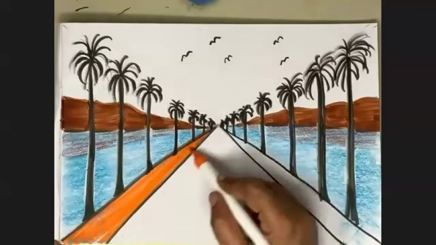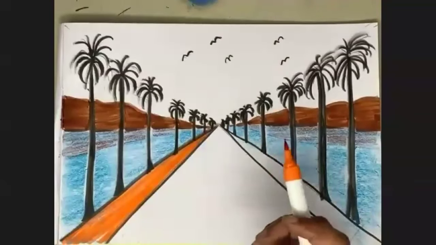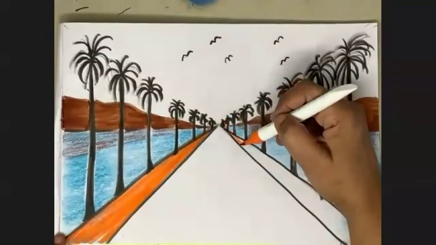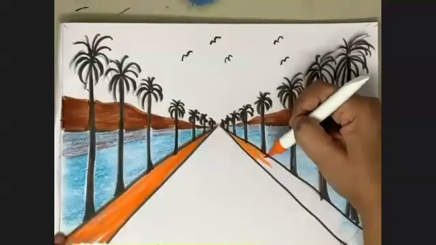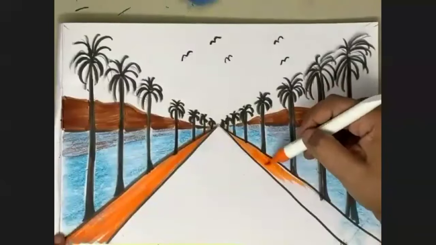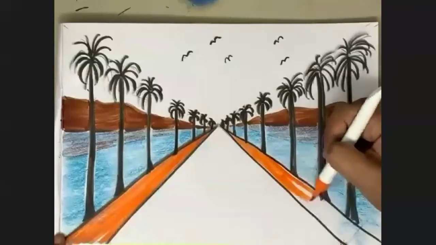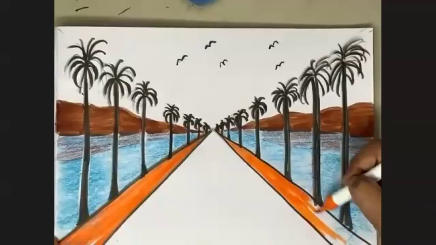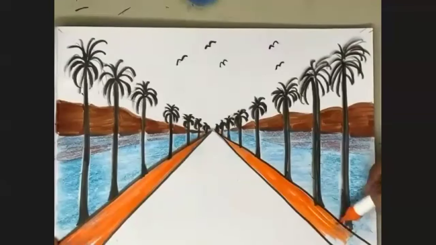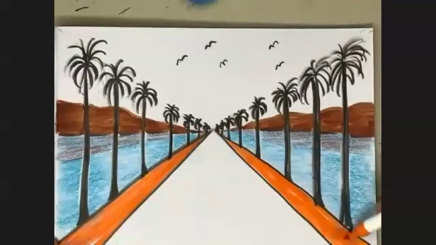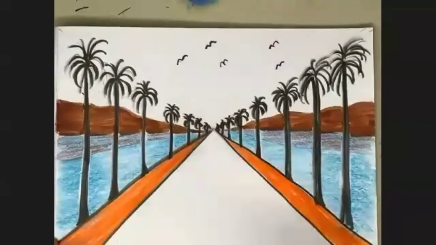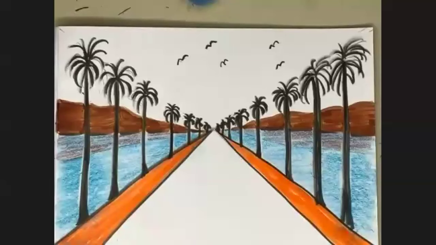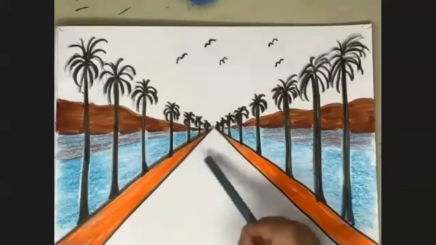And make sure there should be no white space left. Okay, come on, do this. It is kind of a thing which is a little elevated. See, I simply put orange color, and gray I will use for making the road.